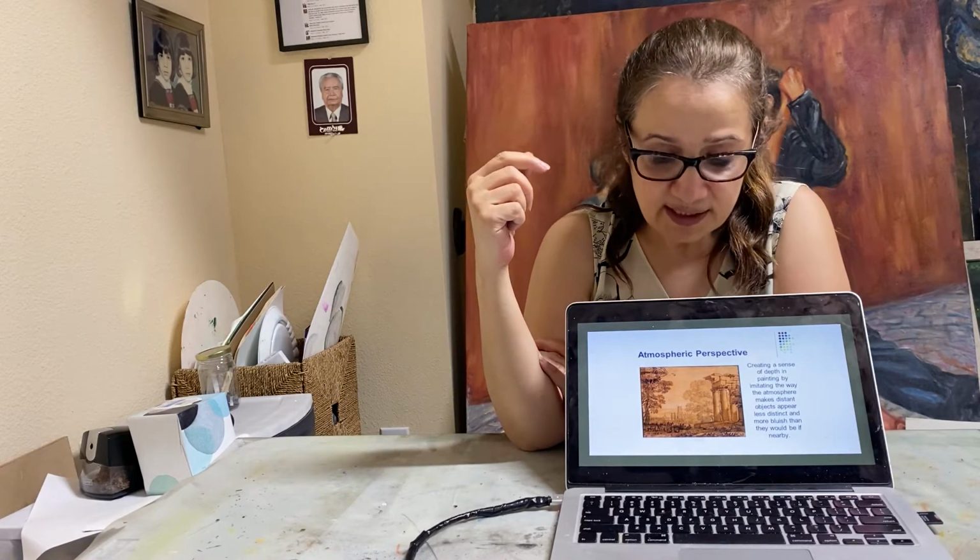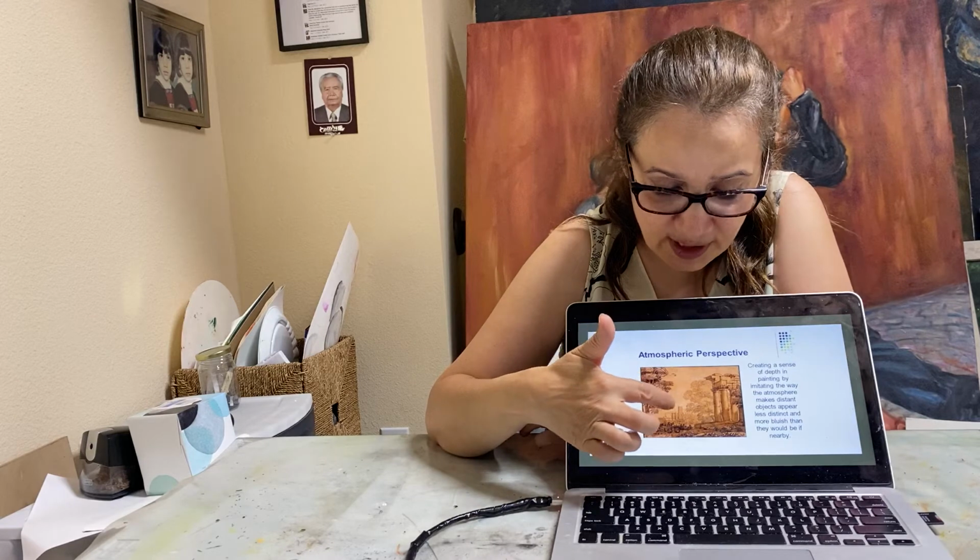We are not making it with details, we are making less contrast, and we are making it smaller. This is important. Whatever is getting closer to us, we can see better, we see it larger, we see it with more contrast.